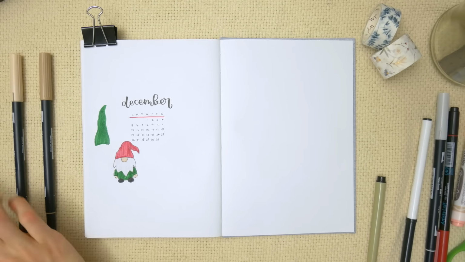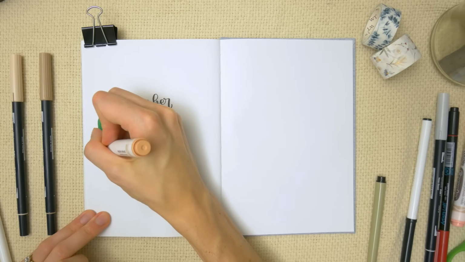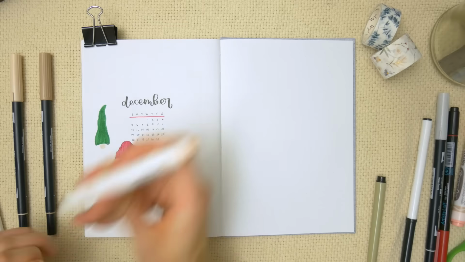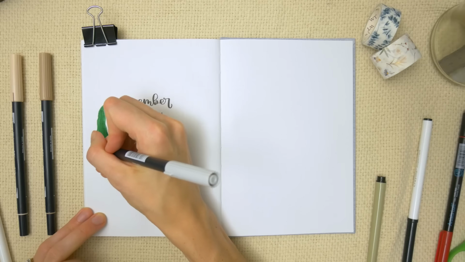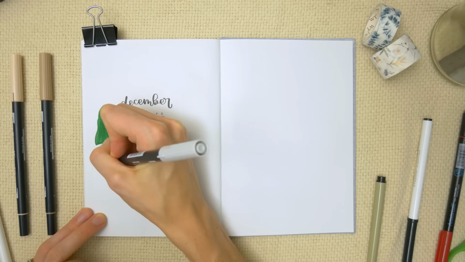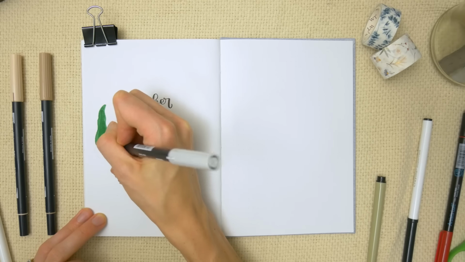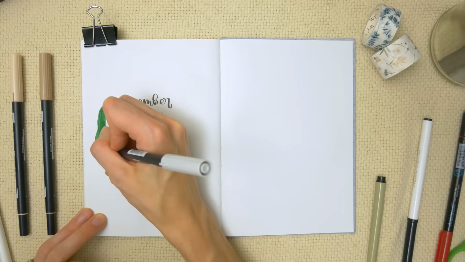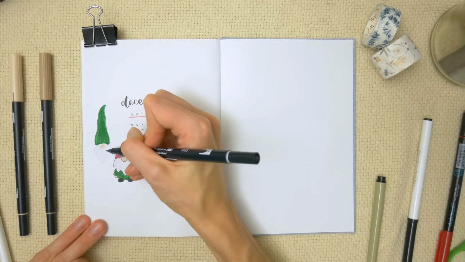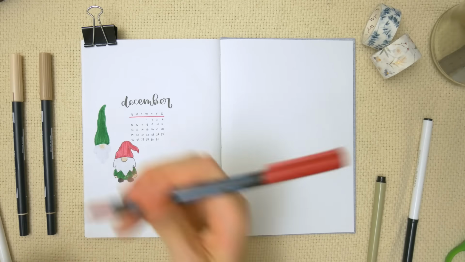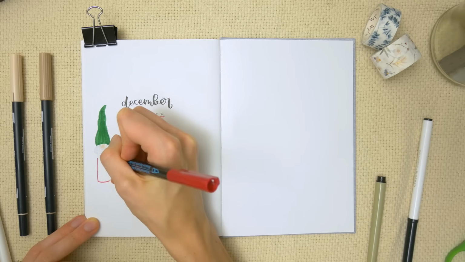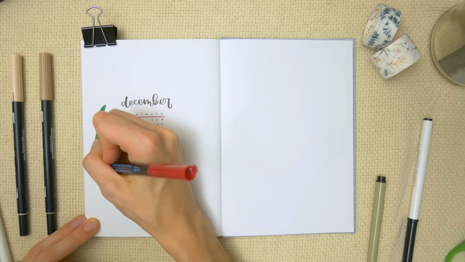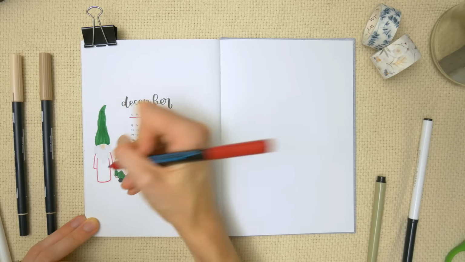But the same steps, I always do everything in the same order. So I draw them a nice hat and then a nose and then a beard. This one's going to have more of a curly sort of beard, I guess, more circular. And then since this one is taller, he's going to be wearing more of a robe. We're not even going to see his feet. So I'll draw that and I'll give him some arms.